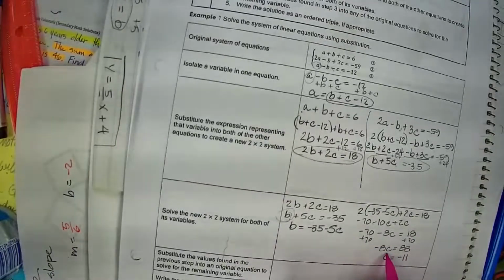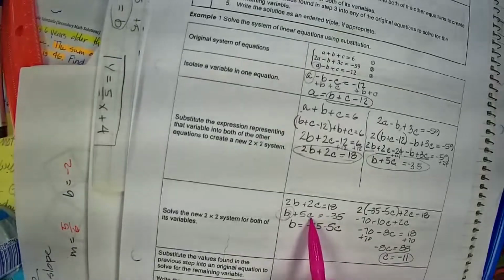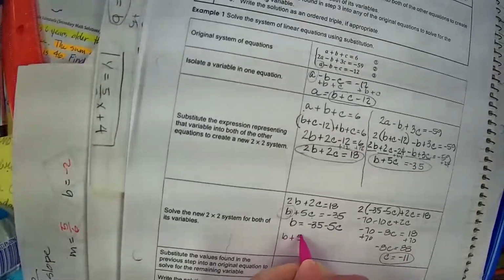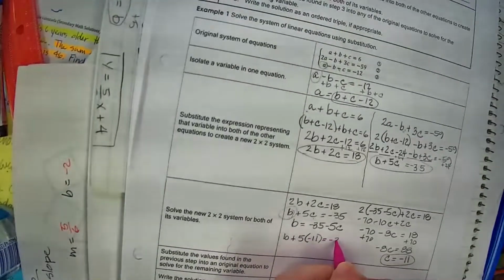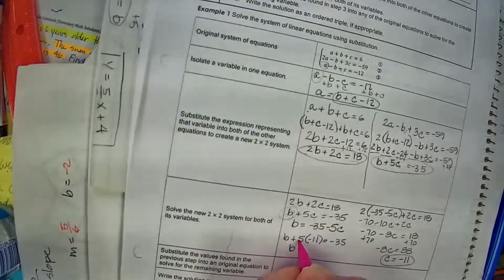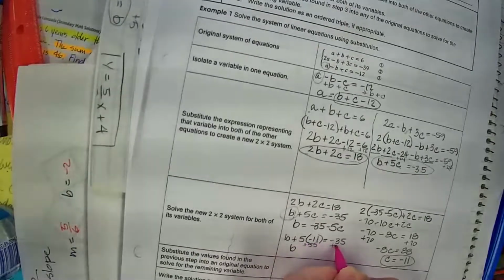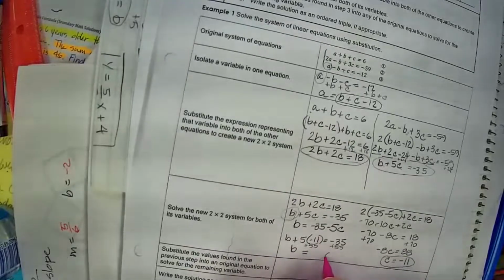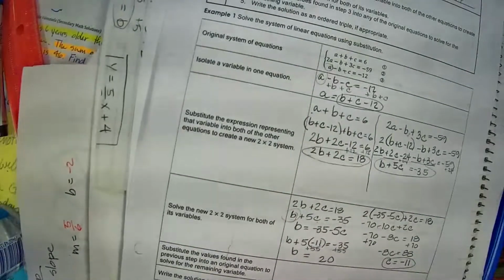All right, so we've got C. We take this and run back over here and plug it in to figure out what B is. So B plus 5 times negative 11 equals negative 35. So B, that's negative 55, so we have to add 55 and B equals 20. Is that right?